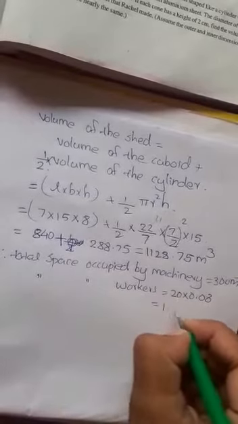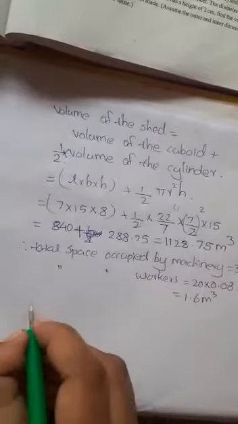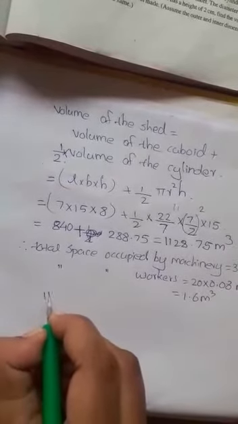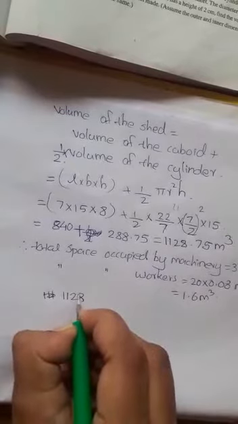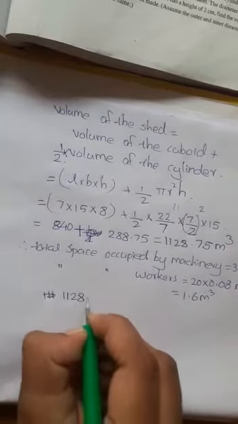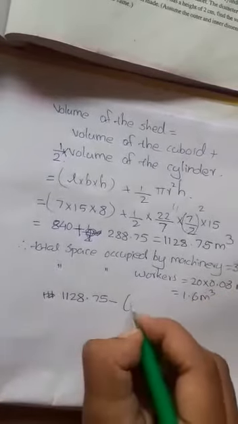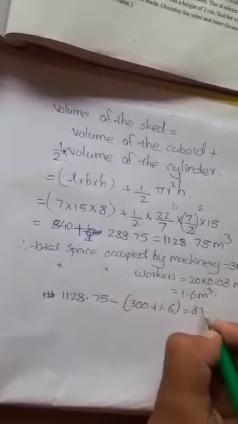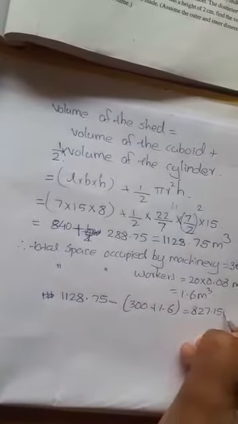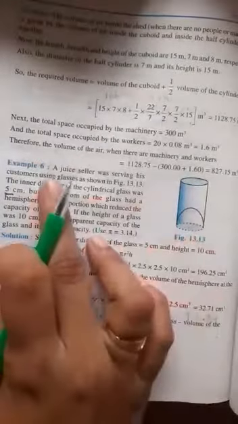We get 1.6 meter cube as the total volume. Then to find the volume of the air, we have to subtract: 1128.75 minus the sum of these two, 300 plus 1.6, we get 827.15 meter cube.